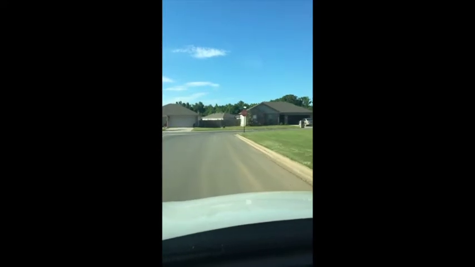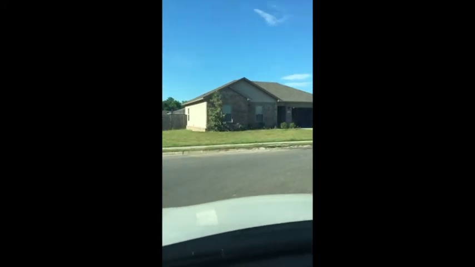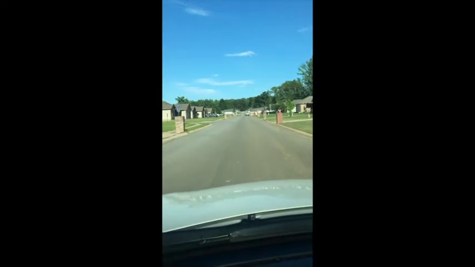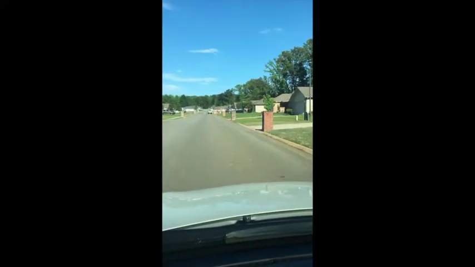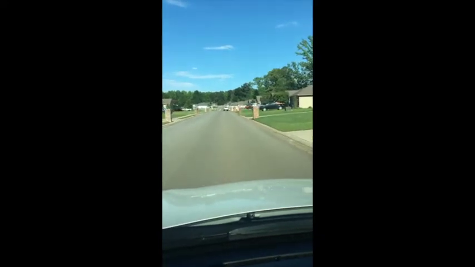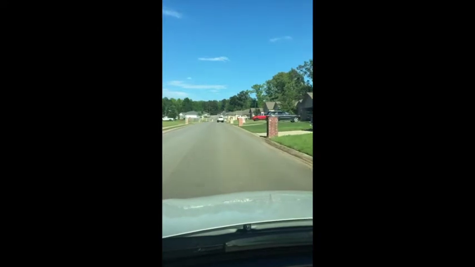Now these homes are a little bit smaller. I think they range from the 16 to 18,000 size. I know that once you get into Shadow Creek, it can be anywhere from 16 to 23, 24,000, depending on what homes you find. But this neighborhood right here is called Orchard Estates.